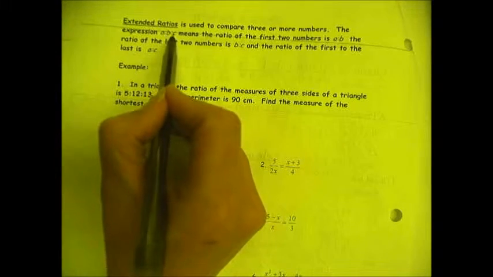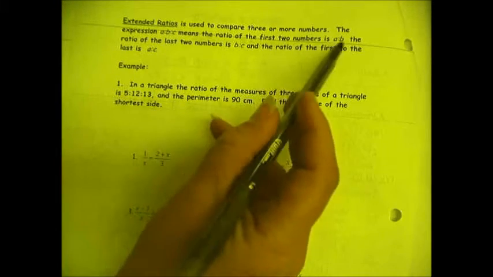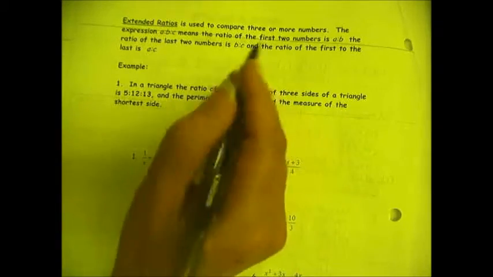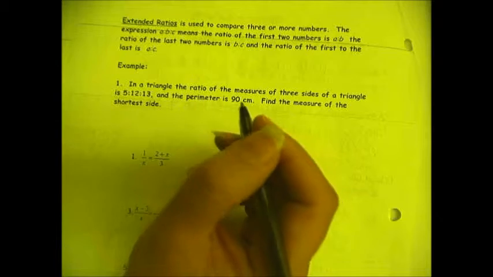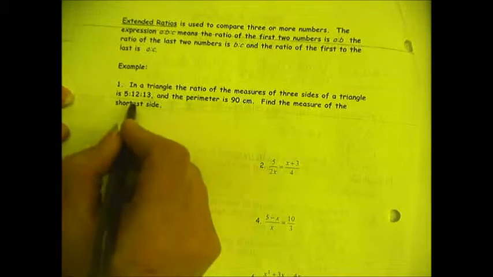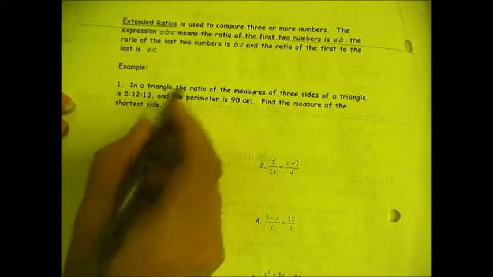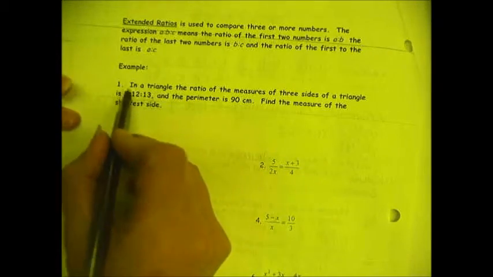The expression A to B to C means the ratio of the first two numbers is A to B, the ratio of the last two numbers is B to C, and the ratio of the first to the last is A to C. For instance, we're of course going to do it with geometry with a triangle, but we could do extended ratios with all kinds of different problems.